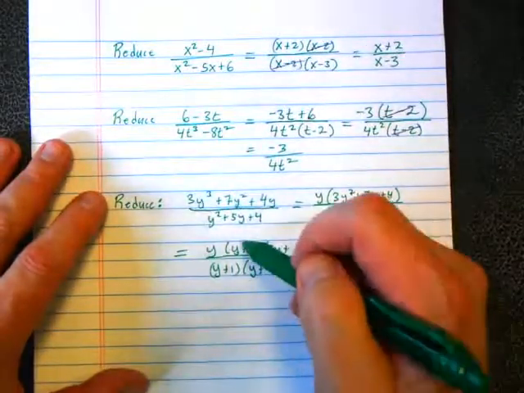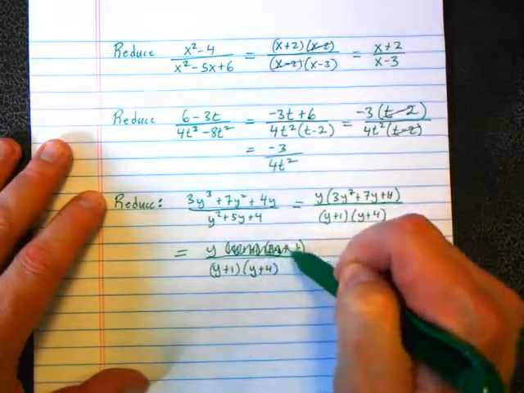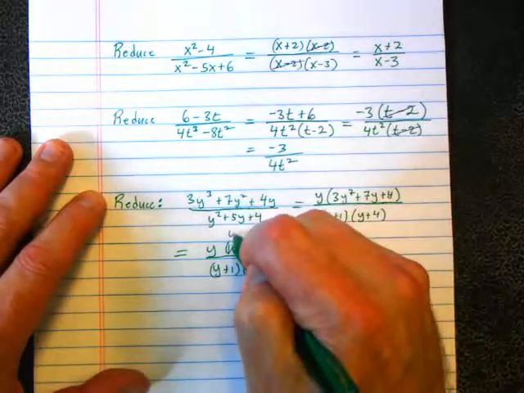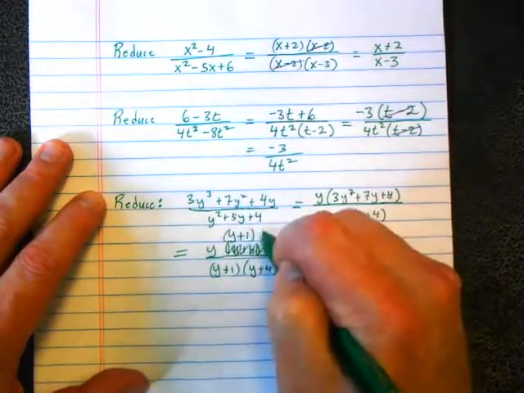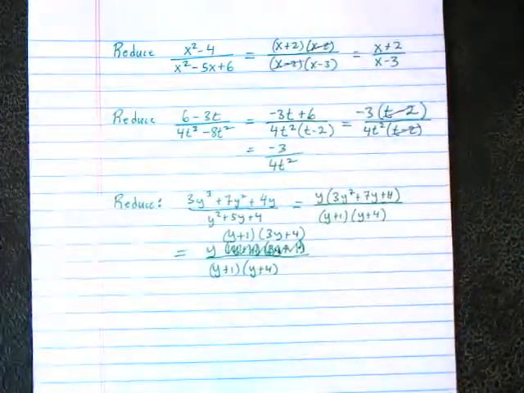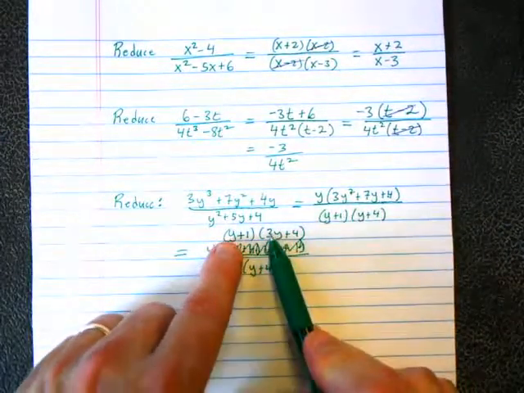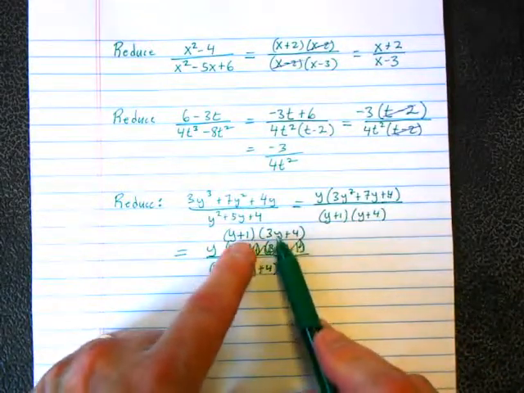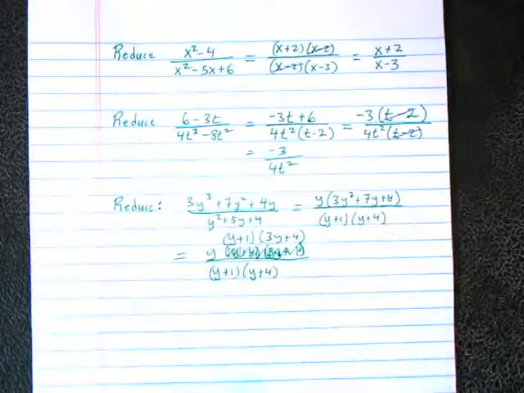Alright, so then I would try again, and I would say, alright, well the y plus 4 isn't going to be the one that cancels out. Let's try the y plus 1. If I put y plus 1 there, then I would need a 3y plus 4 to get the 3y squared in front, to get the 4 in the end, and then I check and I have a 4 and a 3y. That does give the 7y back.